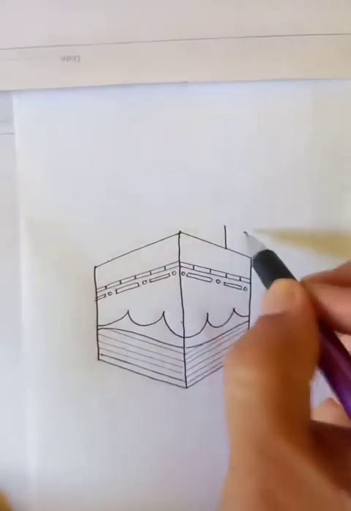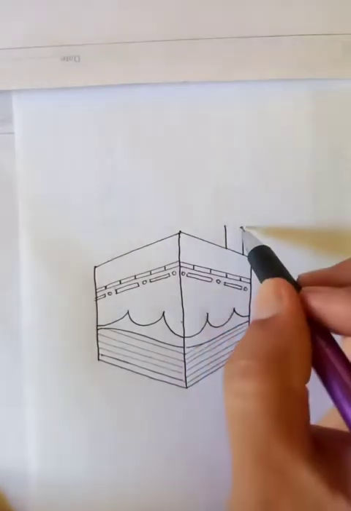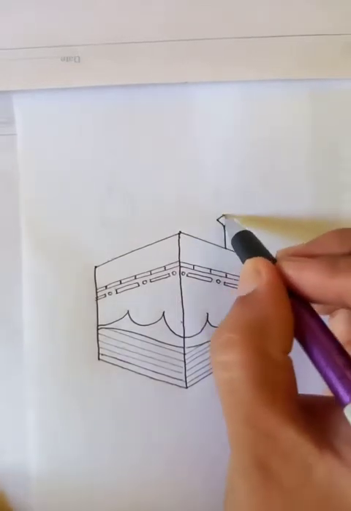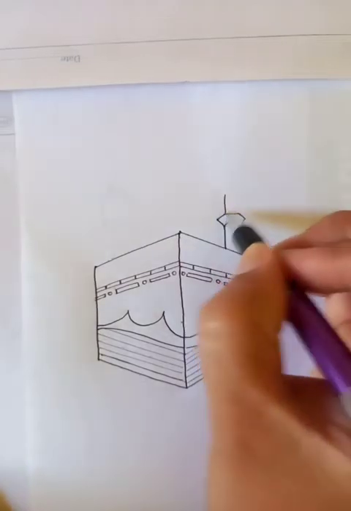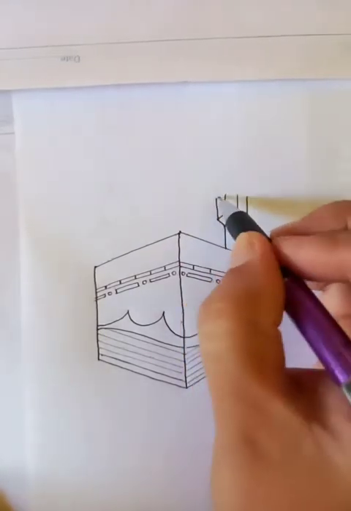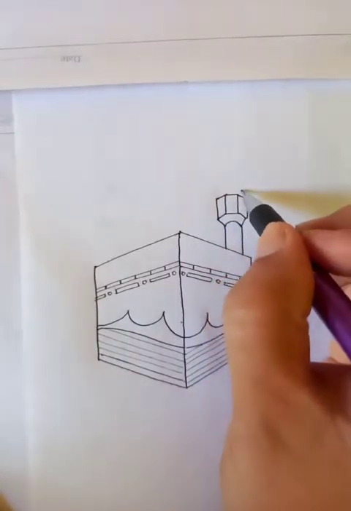The minaret, or the tallest parts, are here. All right, there's a little decoration on top.